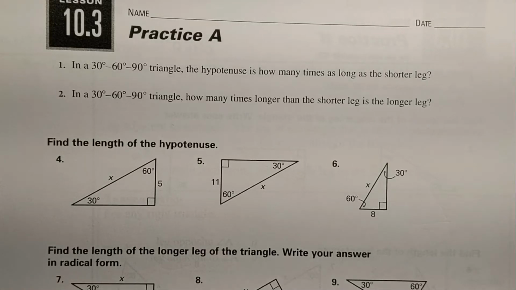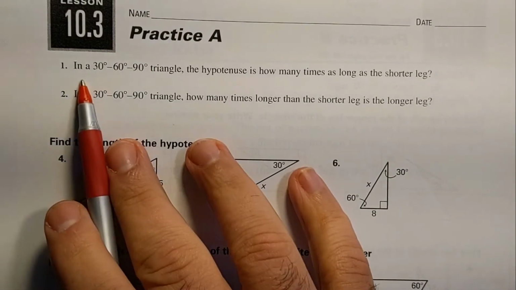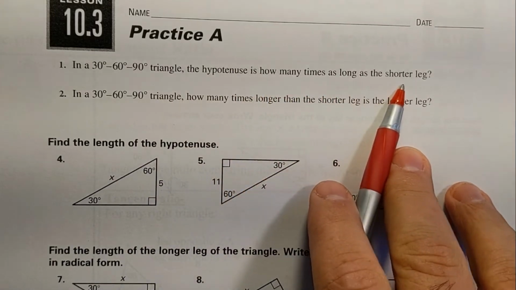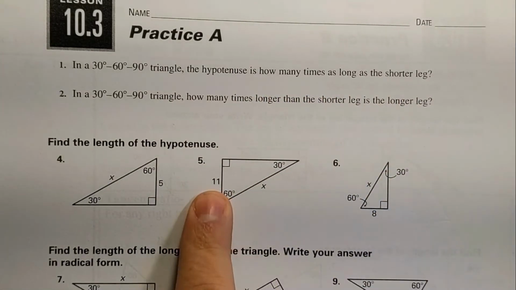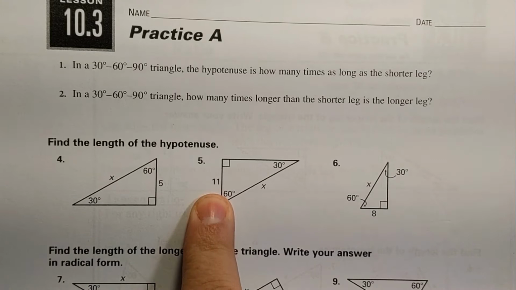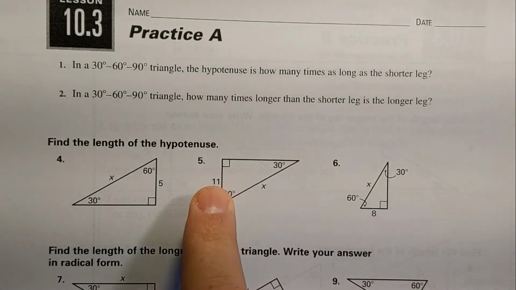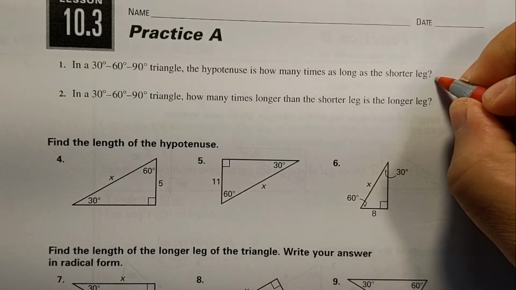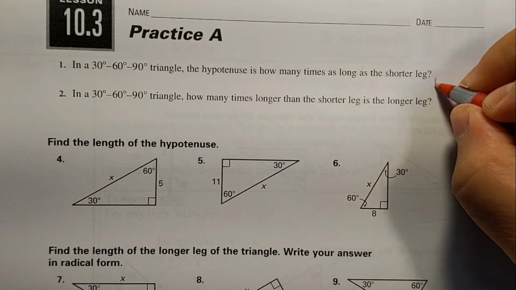This is assignment 10.3, and this is about 30, 60, 90 triangles. So first part, in the 30, 60, 90 triangle, the hypotenuse is how many times as long as the shorter leg. Remember, the shorter leg is going to be the one you really want to have first. So from here to the hypotenuse was double, so it would be twice.